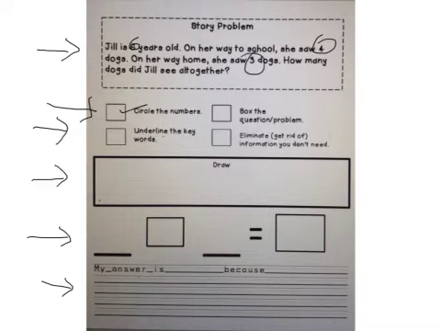Okay, then underneath that it says underline the key words. I see that key word. Do you see it too? It's the very last word. It says altogether. I bet I'm going to add in this story problem. Then it asks me to box the question or the problem. What does it want me to solve? Okay, I'm going to read through it one more time just to make sure that I know.